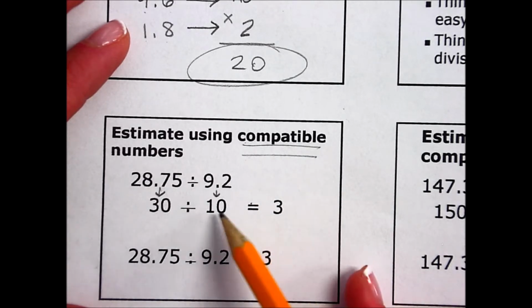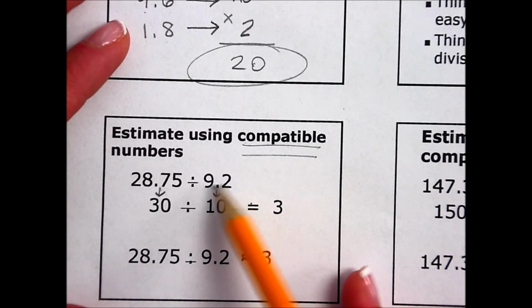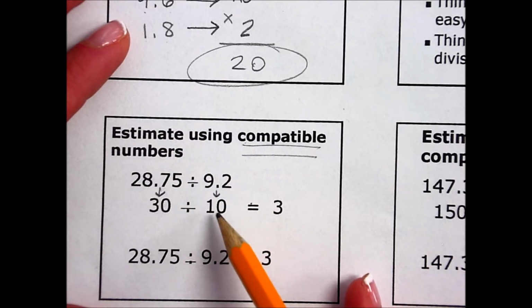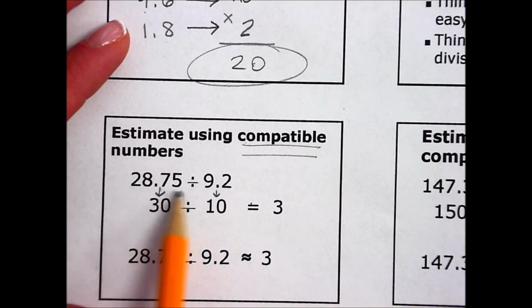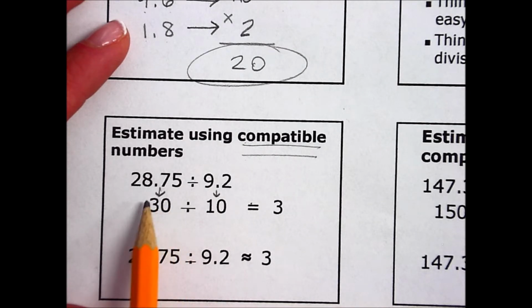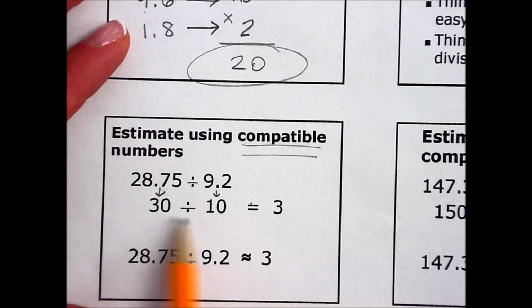If I was using regular rounding, this 2 would have made the 9 go down, and it would have stayed a 9. And this 28.75 would have only gone to 29. But I want something that's very easy to divide. It's very easy in my head to divide 30 by 10 and get a 3. And so notice we've used the squiggle equal sign, which means about, as well.